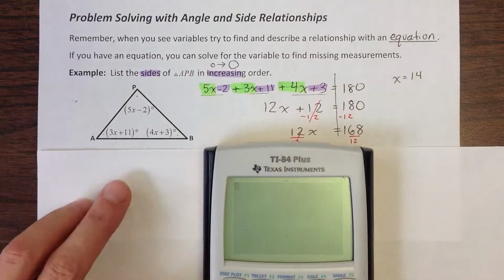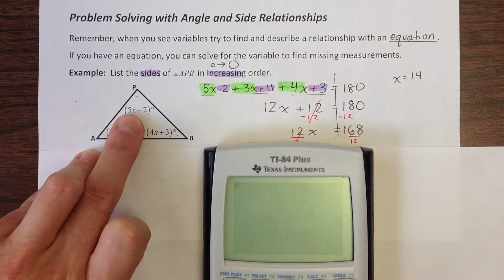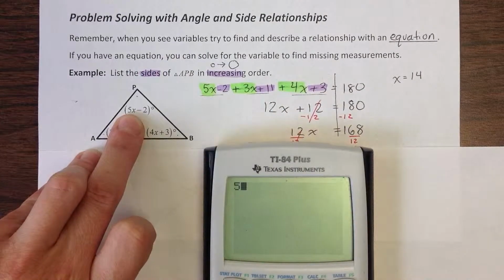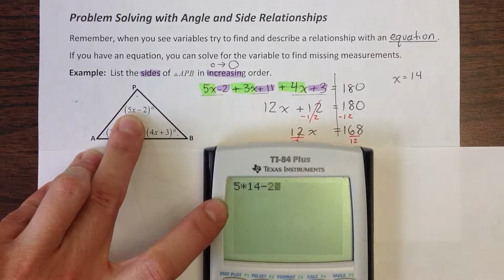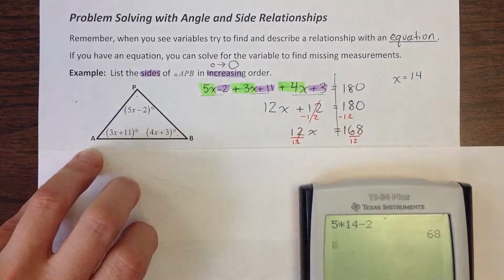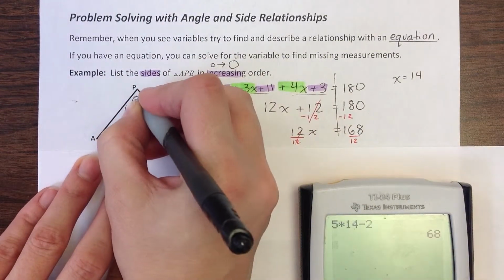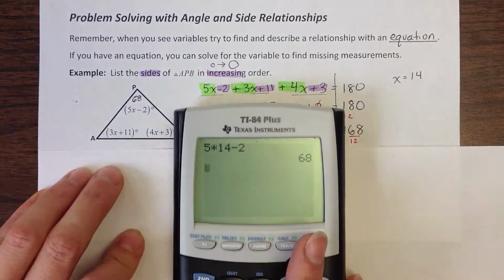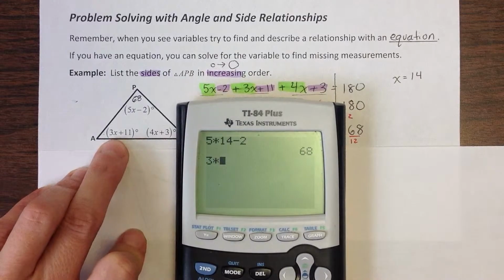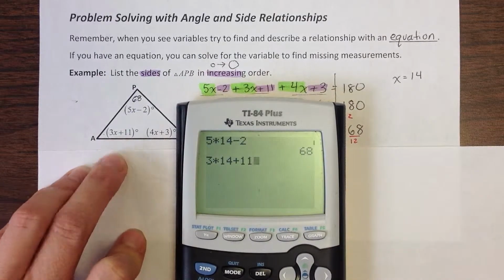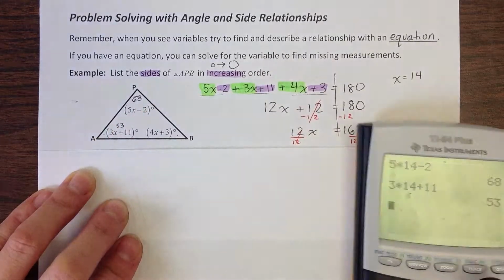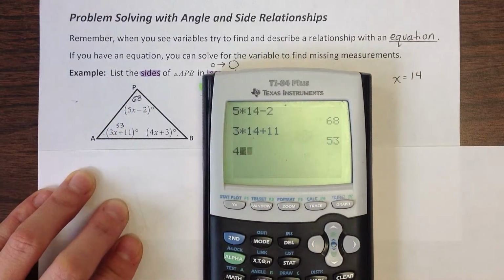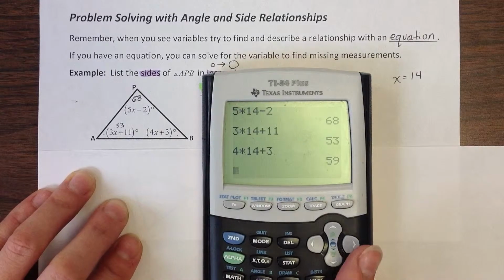So, I could use my store key. Because it's a positive number, it's not too tricky, so I'm just going to do 5 times 14 minus 2. So this angle here would be 68. 3 times 14 plus 11, 53. And 4 times 14 plus 3, 59.